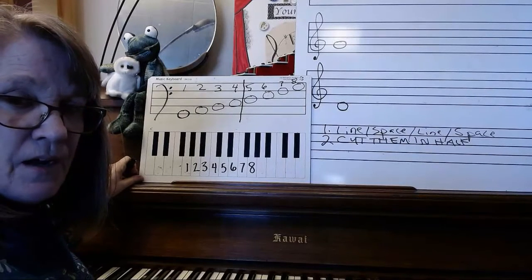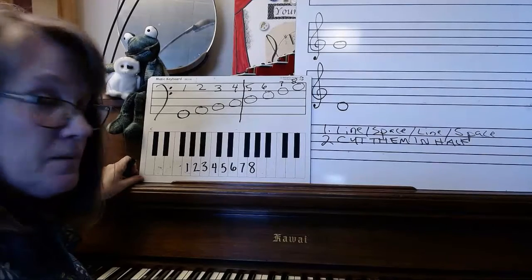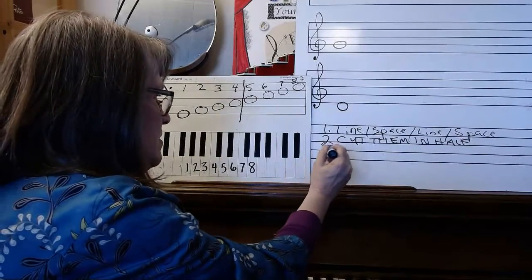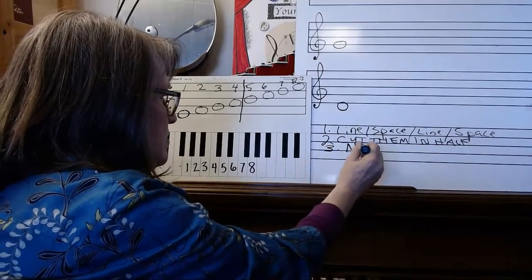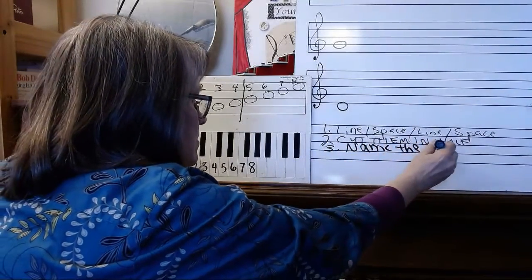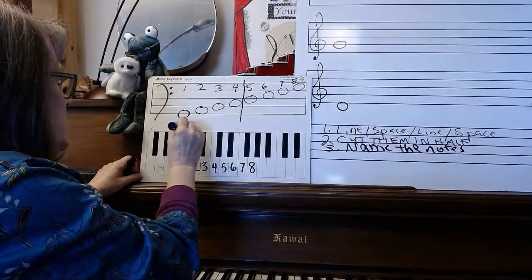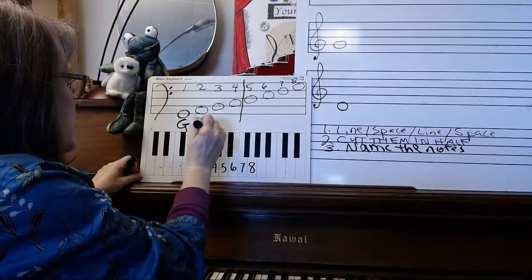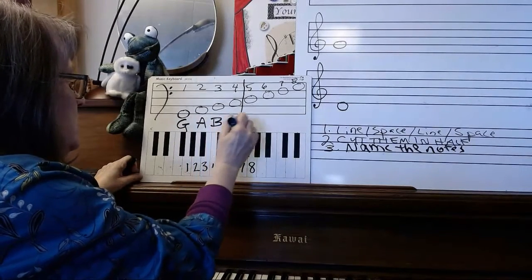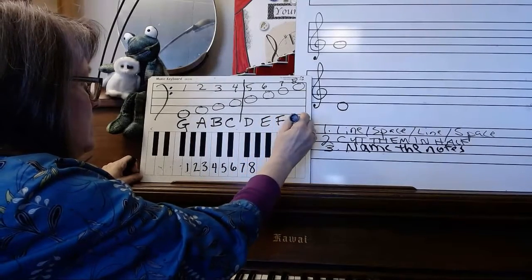Okay, now what's the next step? Name them. So this is G, this is A, this is B, this is C, D, E, F, G.